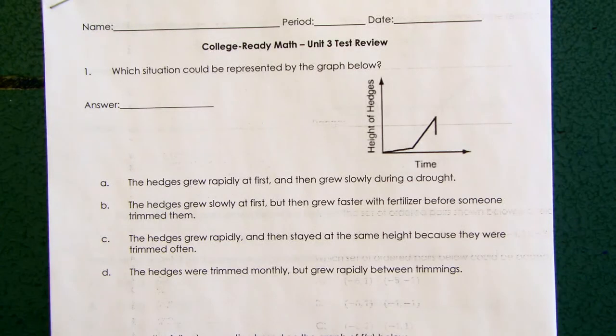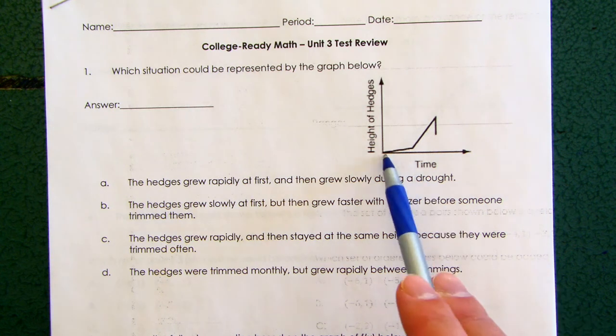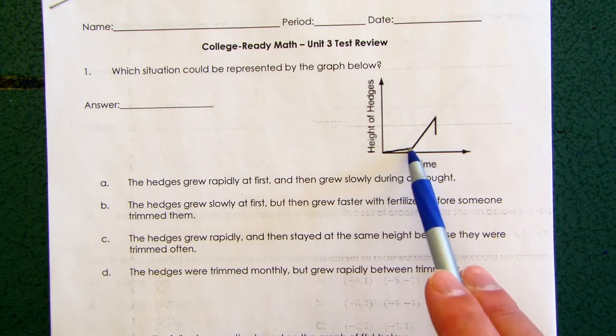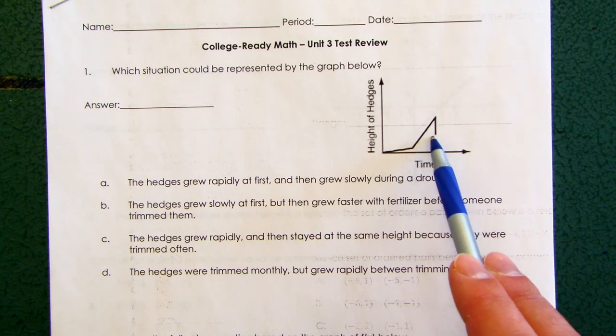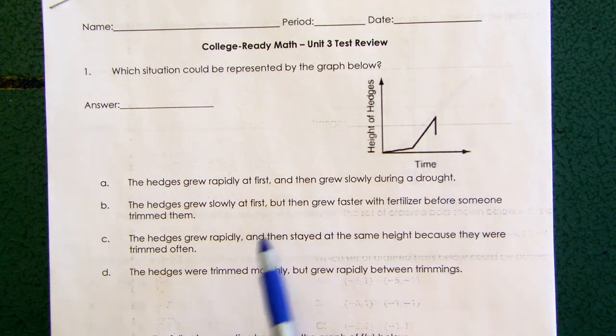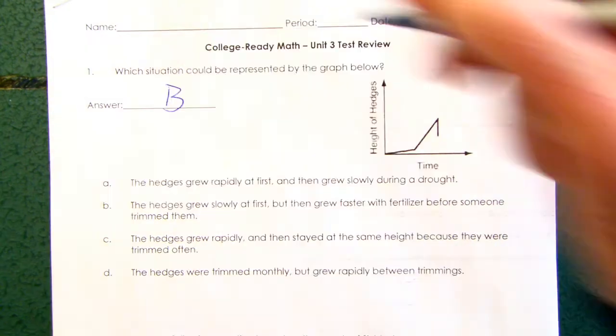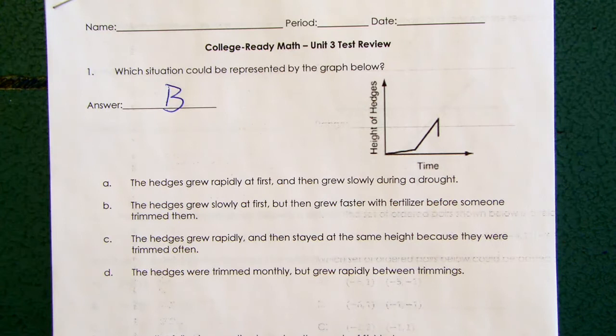All right, so we're going over the Unit 3 review here on functions. First up, we got the height of these hedges as a function of time. Before I read through all the answers here, we're starting off pretty slow, so time is always increasing. The height isn't going up too much; it goes up real quick. Probably got cut here. So hedges grew slowly at first, but then grew faster with fertilizer before someone trimmed them. So answer is B for number 1 there.